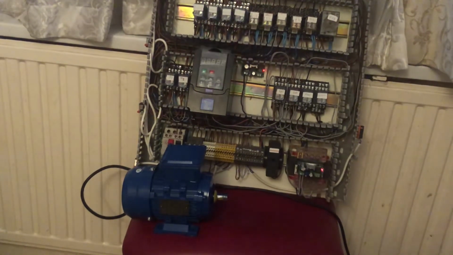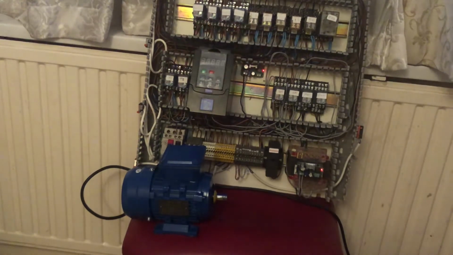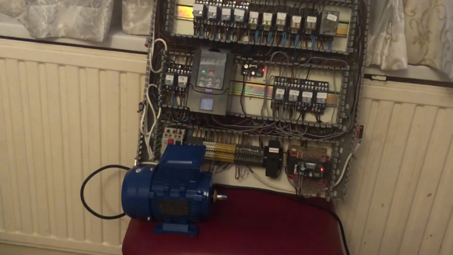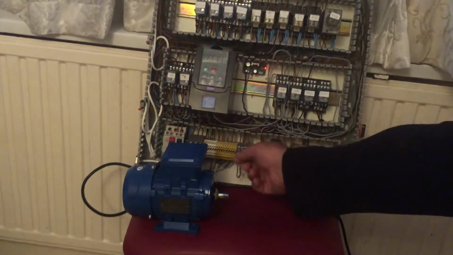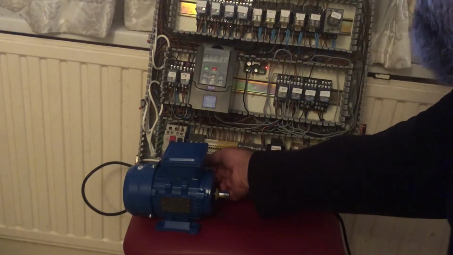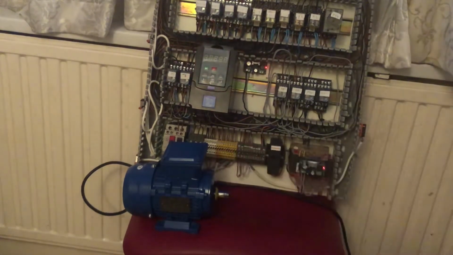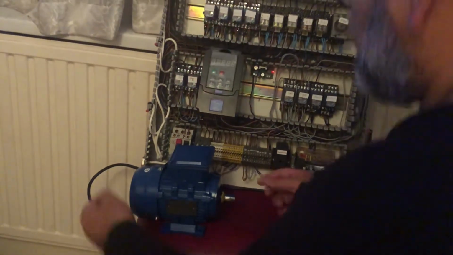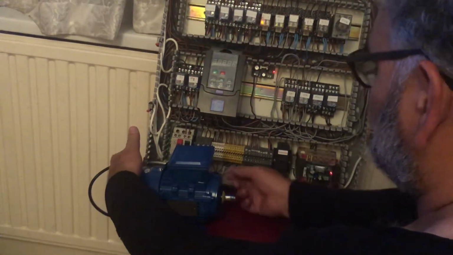I give a first call. As you can see, the lift is on the first floor.